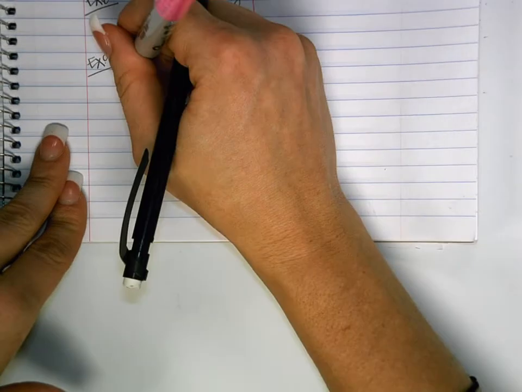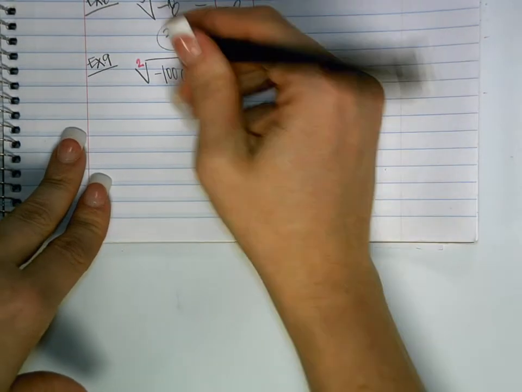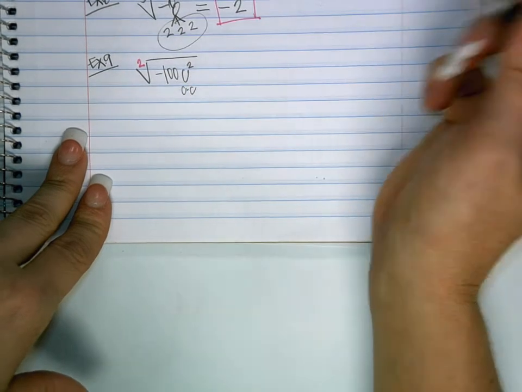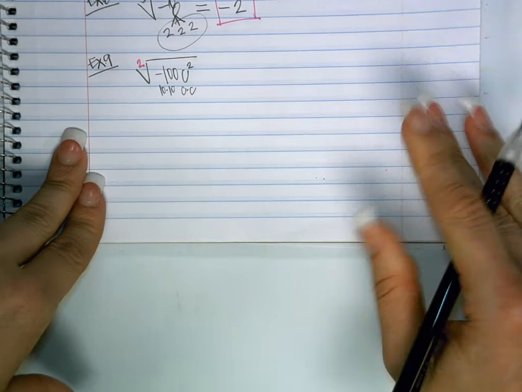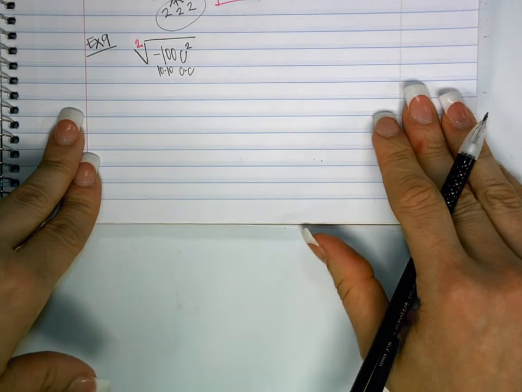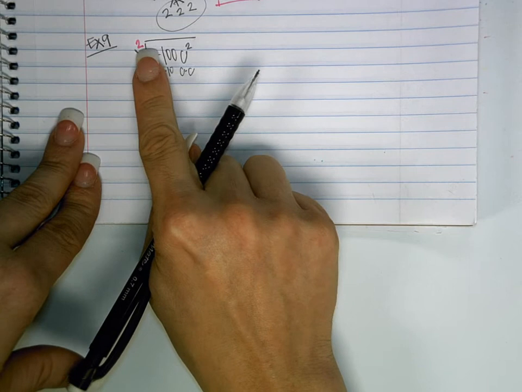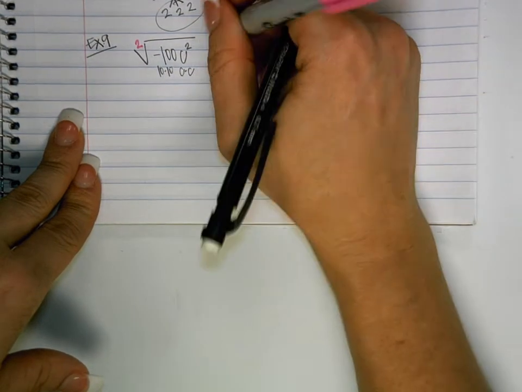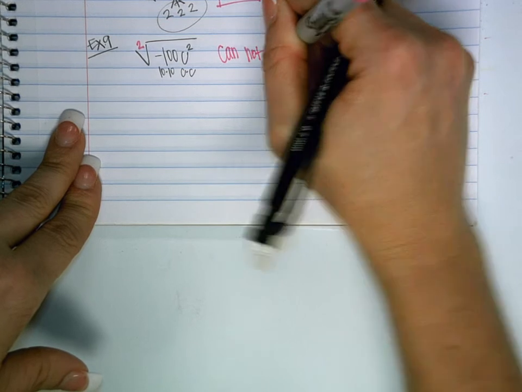A 2. Can I break down a c squared? That breaks down to c and c, right? Can I break down 100? Yeah, 10 and 10. Can I break down a negative? No. So, can I have a negative with an even handle number? No. Answer here is cannot be simplified.